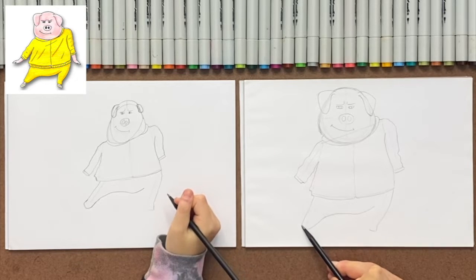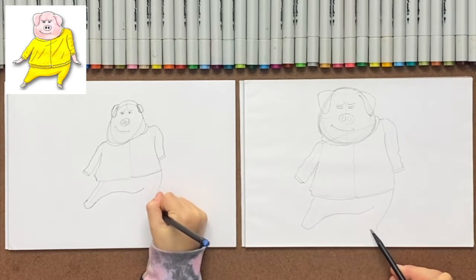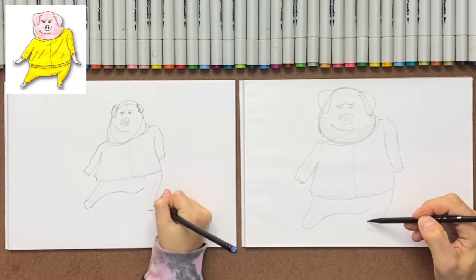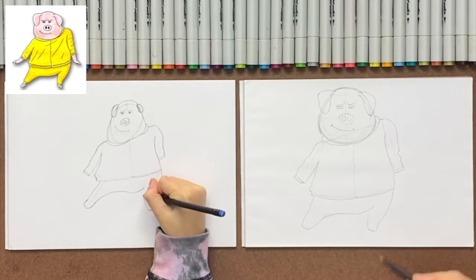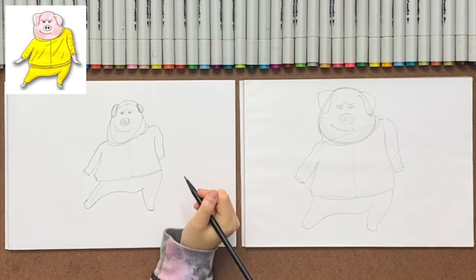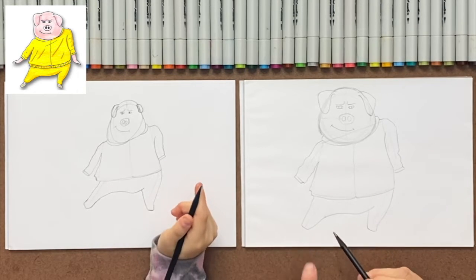So see how wide this is here from here to here? So you can do about the same width on this side. And then this will kind of almost come straight up like that. Okay. So let's finish off the feet.